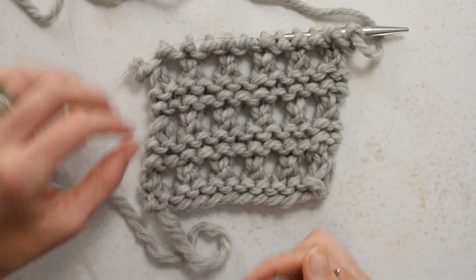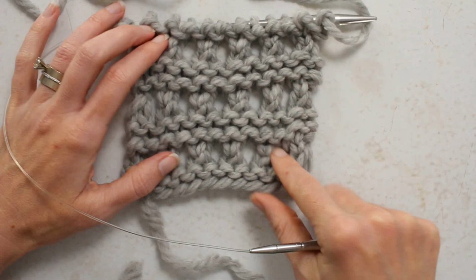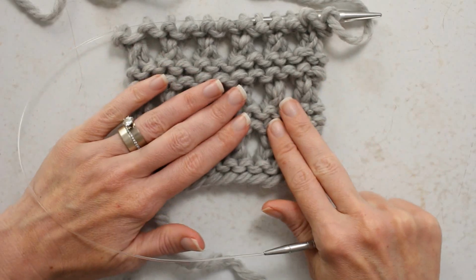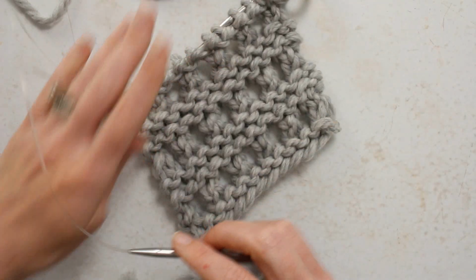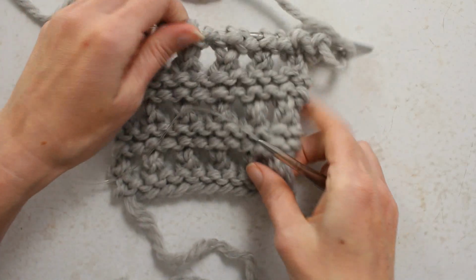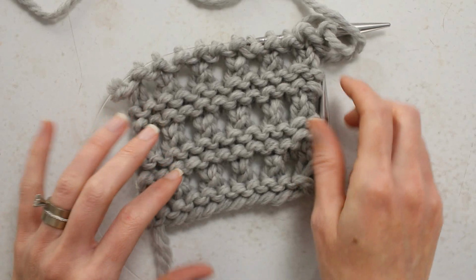But I feel like that's a pretty good gap. You could probably bump it up to 15. It would make a little bit looser stitch, and it might have a little bit more drape to it. So that is day 2.